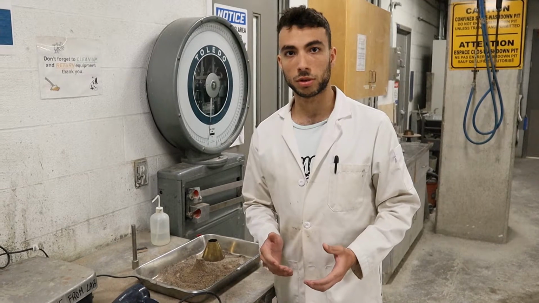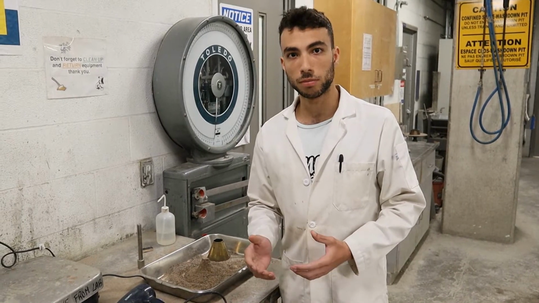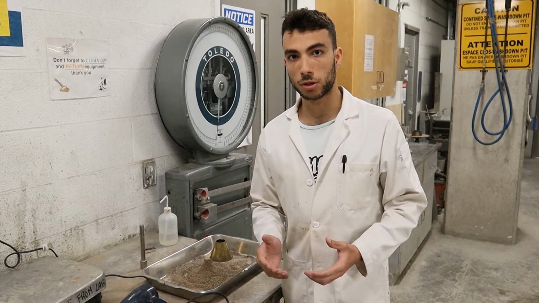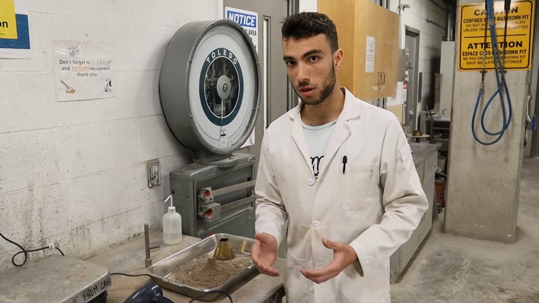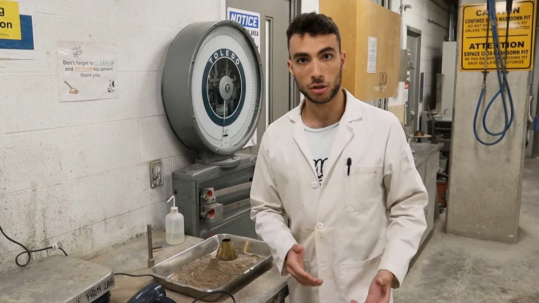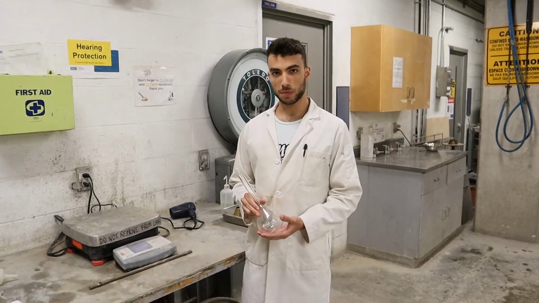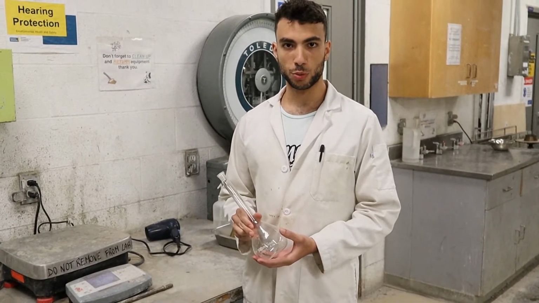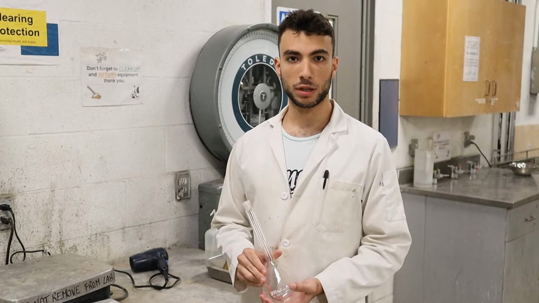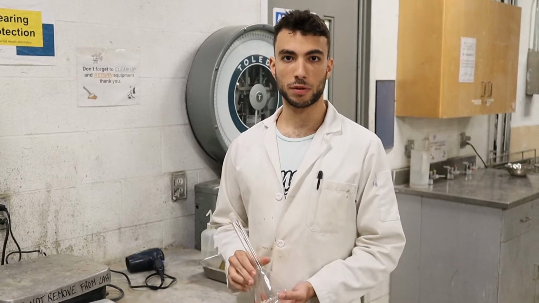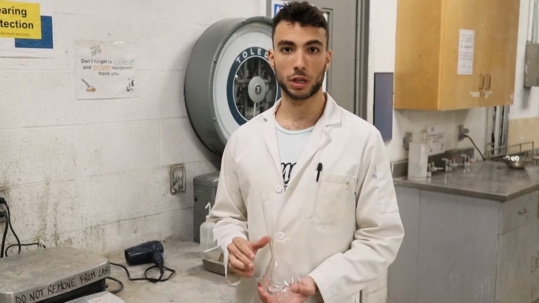So we need to calculate our volume, and we're going to be using a pycnometer first to calculate the volume, and then we're going to be putting the aggregate in the oven to calculate the moisture. So this is the pycnometer that we're going to be using to measure the volume. We're going to take a couple of measurements, and then from these numbers we're going to calculate our volume.